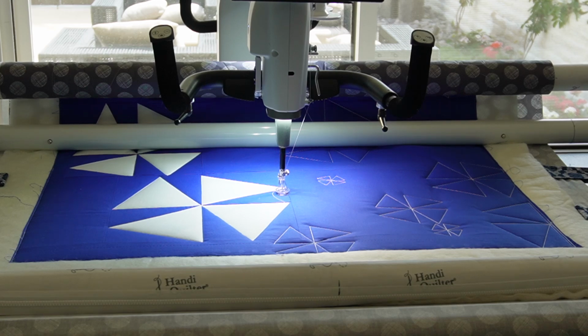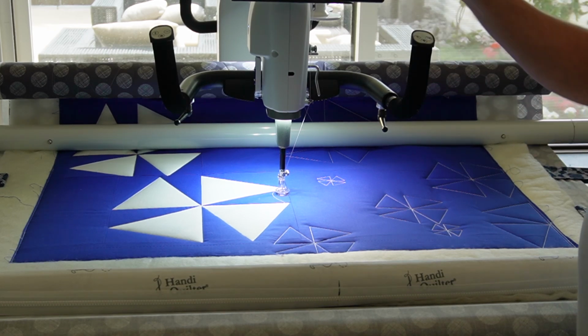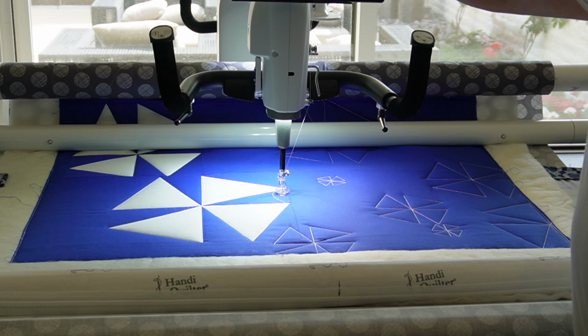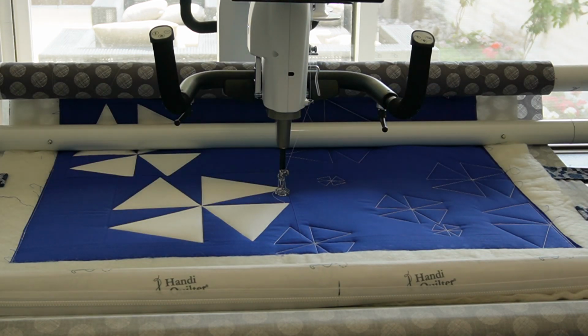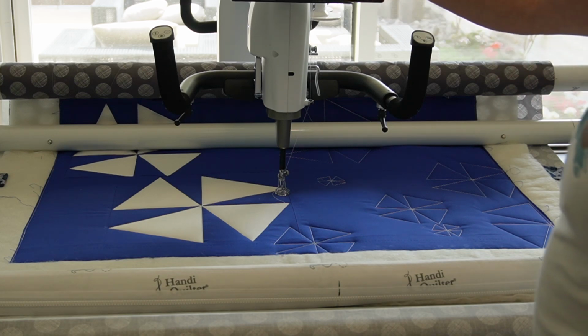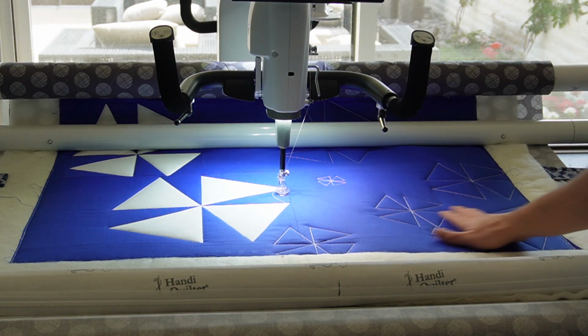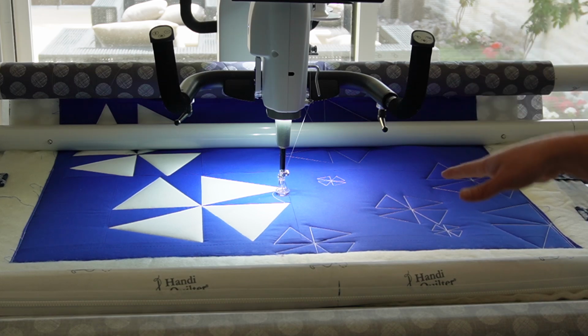All right, so I'm at the bottom. I'm done. Let me see if I can turn the lights off so we can see it a little better. I don't even know if that worked. No, it made it worse. All right, so I'm done. I have my negative space stitched.